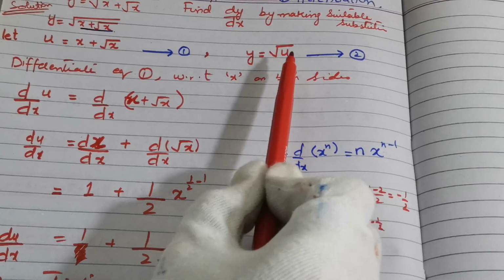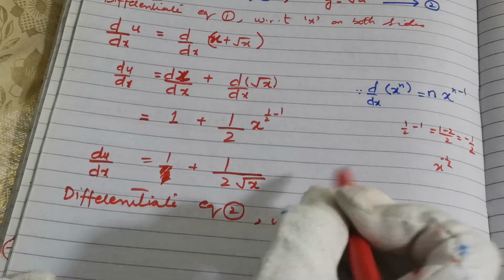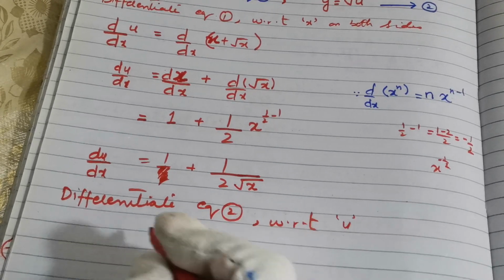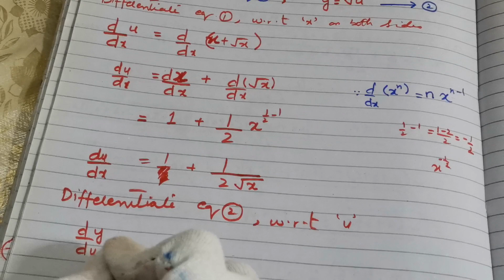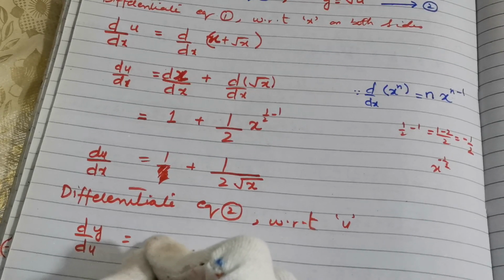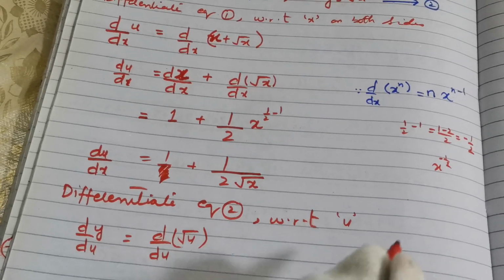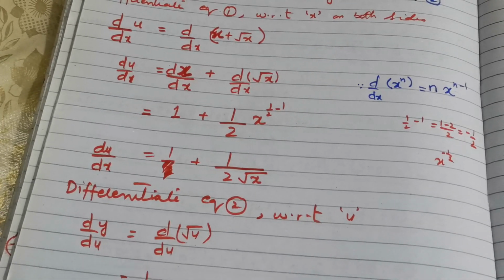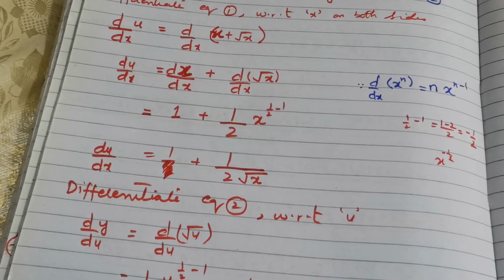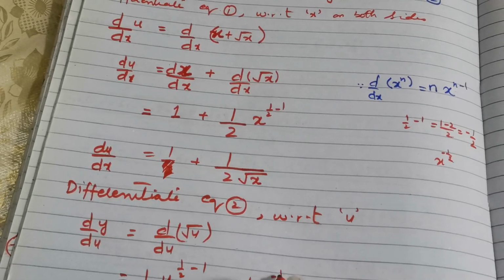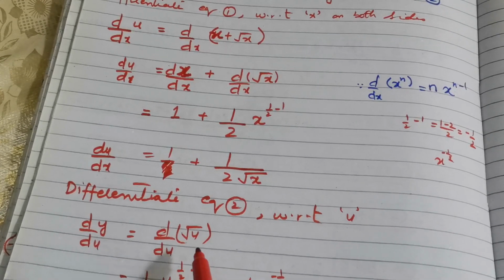So we'll differentiate equation 2 with respect to u. dy by du is equal to d by du of under root u. So 1 by 2 u raised to 1 by 2 minus 1 is equal to 1 by 2 u raised to minus 1 by 2. 1 by 2 minus 1 will become minus 1 by 2.